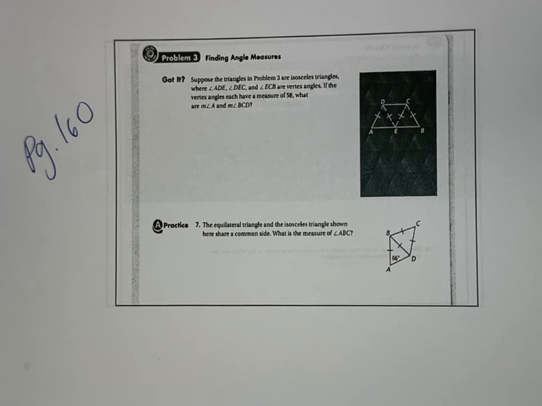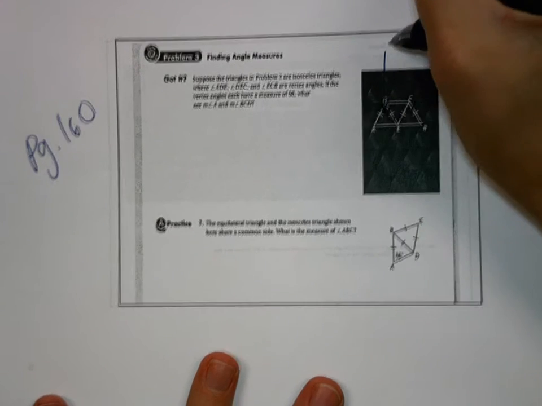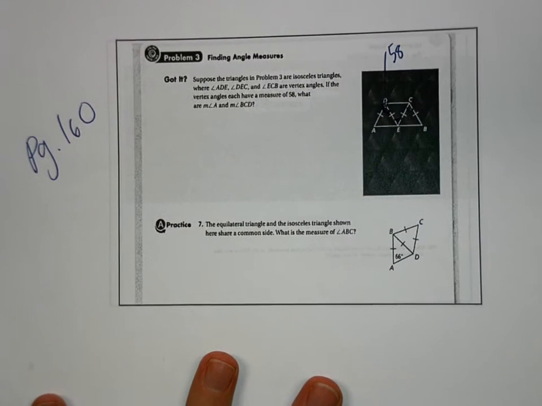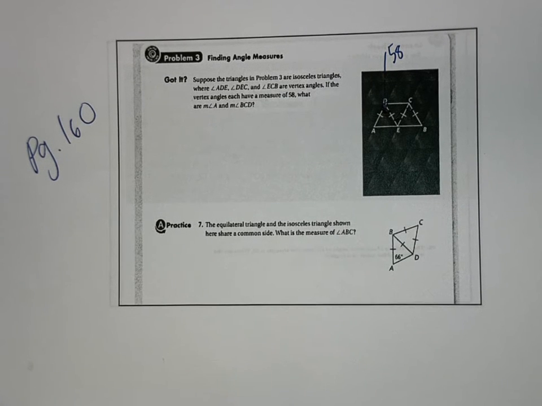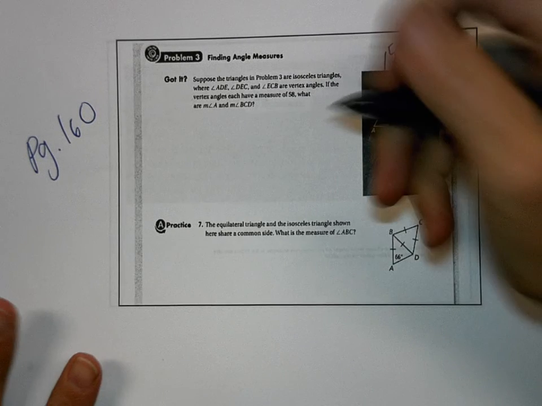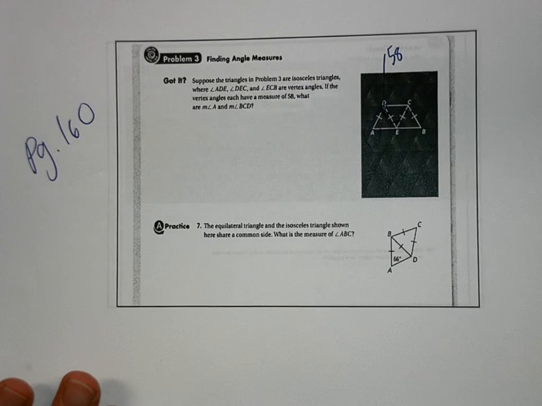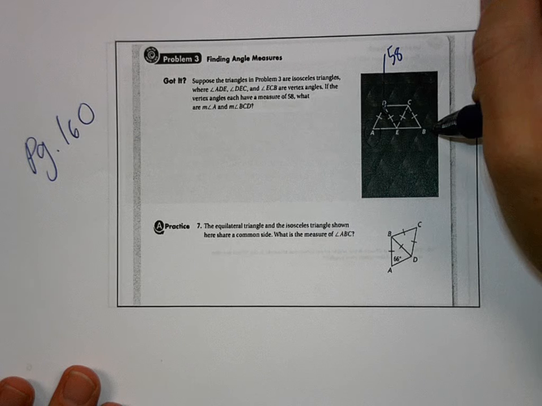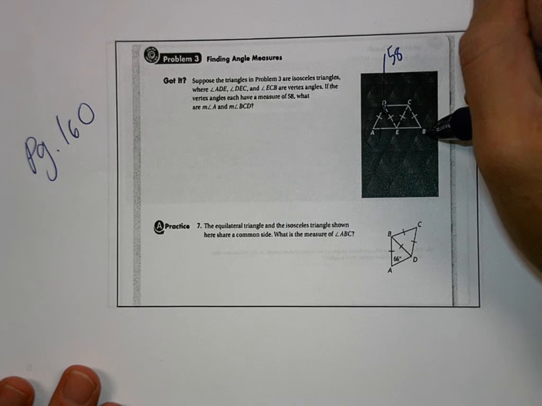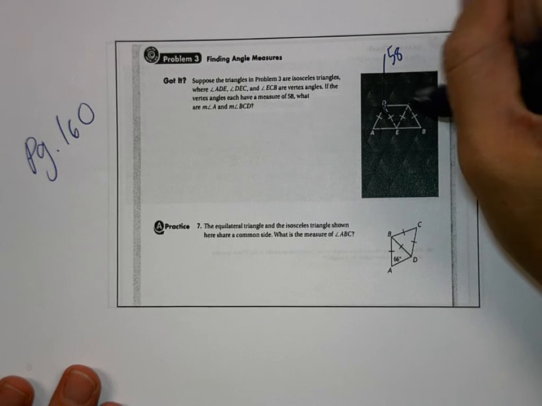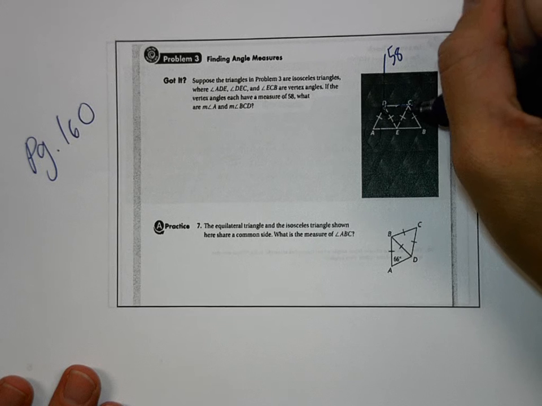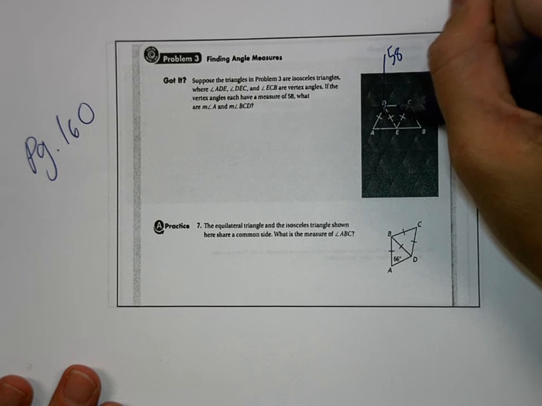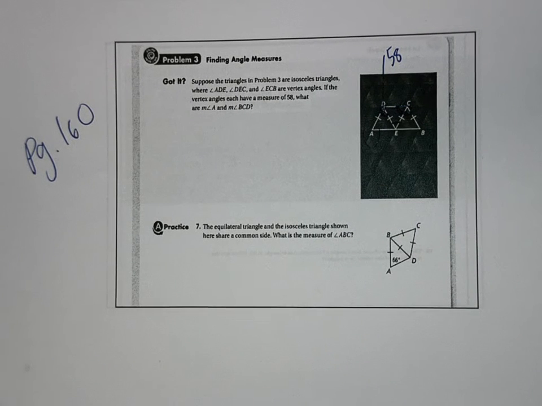If the vertex angles each have a measure of 58, so we're saying that these measures are 58, what are the measures of angle A, and also angle BCD? So if you notice, BCD is actually like a vertex angle and one of the other angles together.